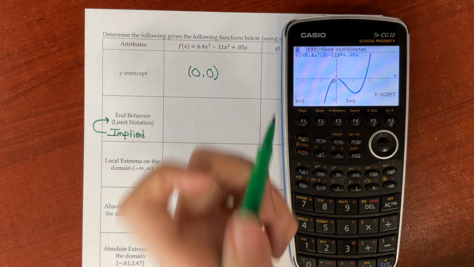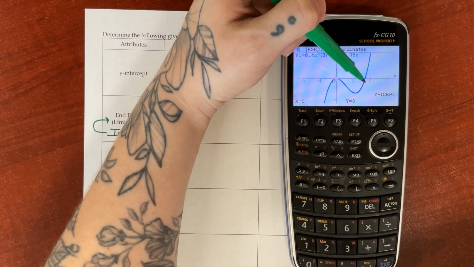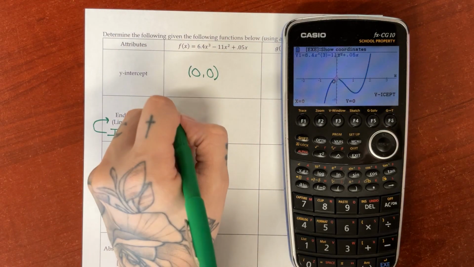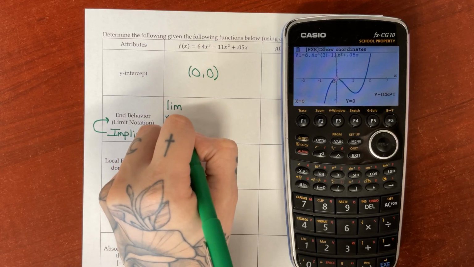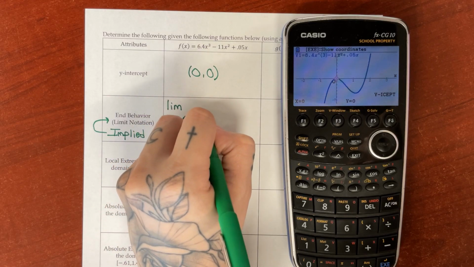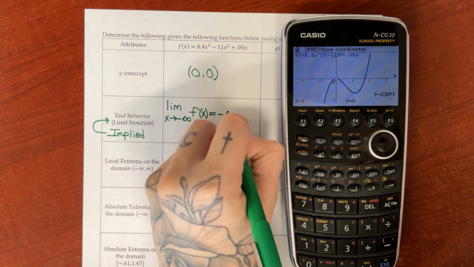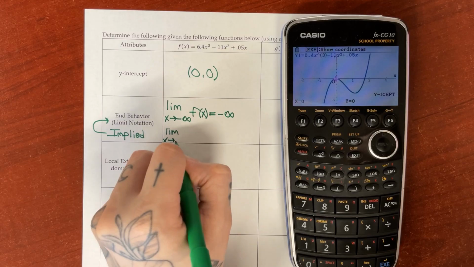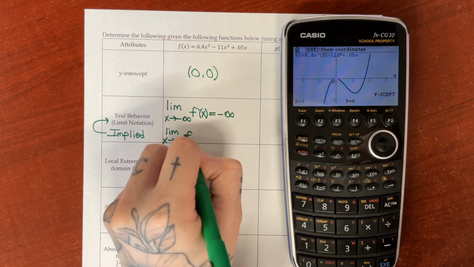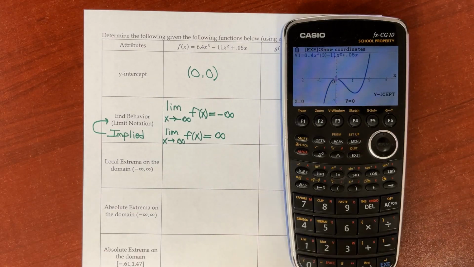For this one, our graph over here on the left side is going down, and on the right side, your graph is going up. So my limit as x is approaching -infinity of f of x is going to be -infinity, and then my limit as x is approaching +infinity of f of x is approaching +infinity.